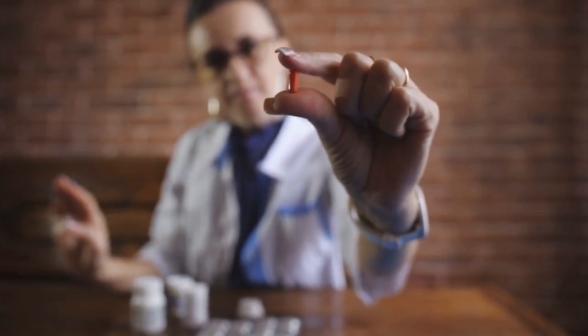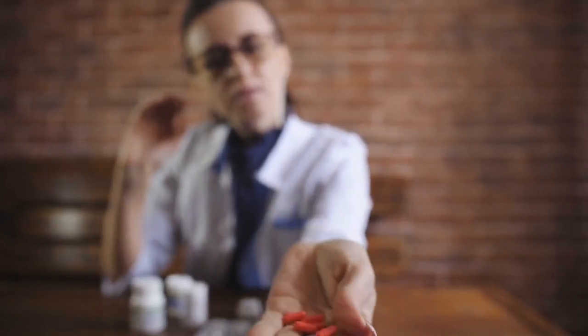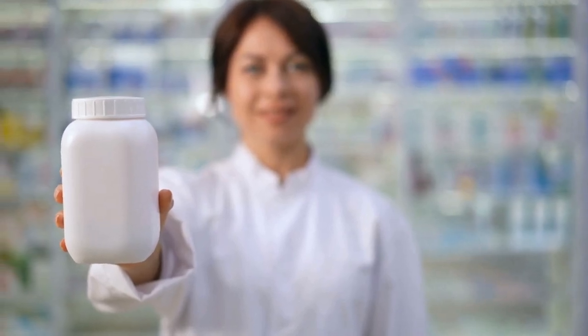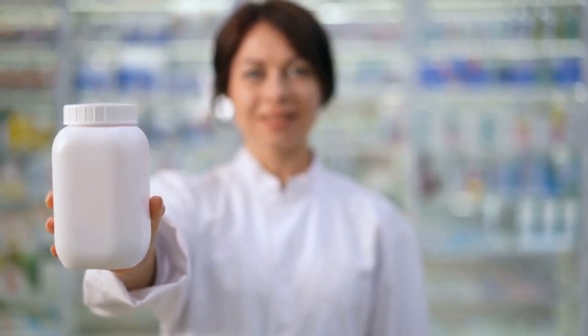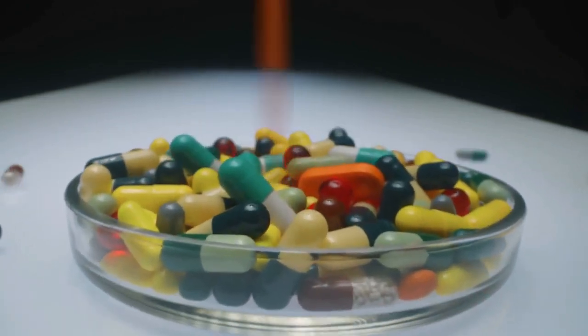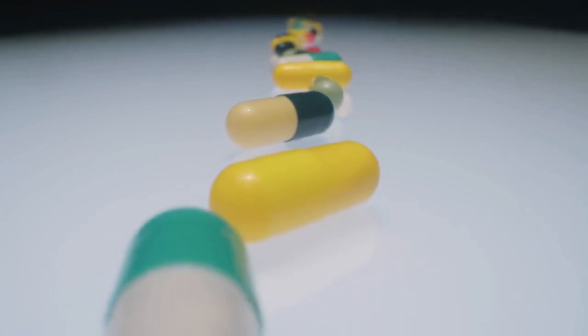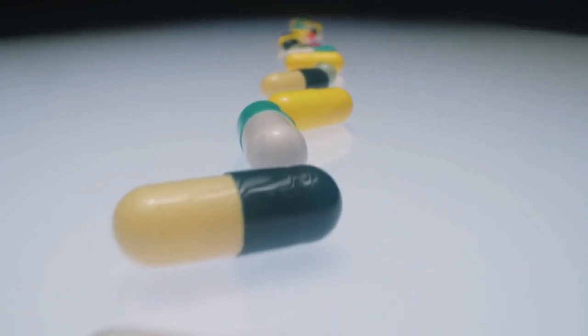Combination drugs combine 2 or more antihypertensive agents to increase effectiveness and improve compliance. These medications are particularly useful for patients who need multiple drugs to control their blood pressure. Examples include Lisinopril with hydrochlorothiazide and amlodipine with benazepril. Each combination is tailored to target different mechanisms of action for optimal results.